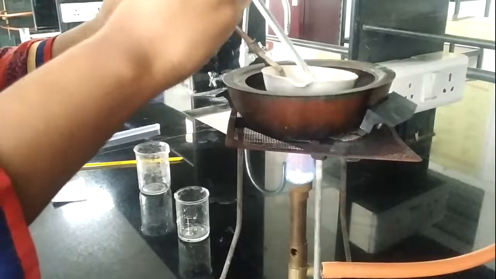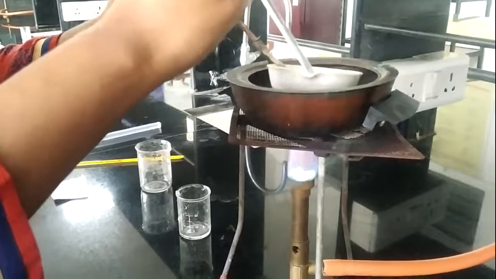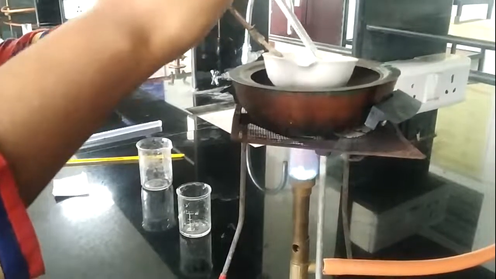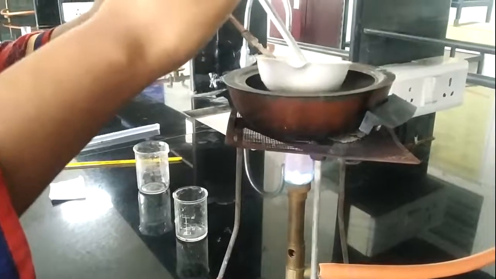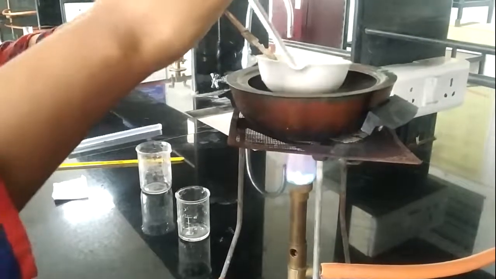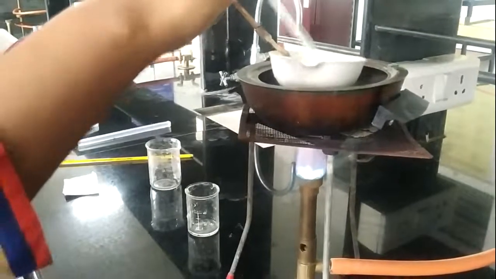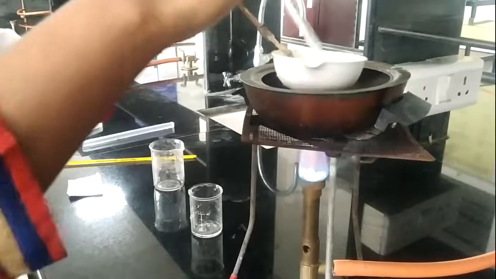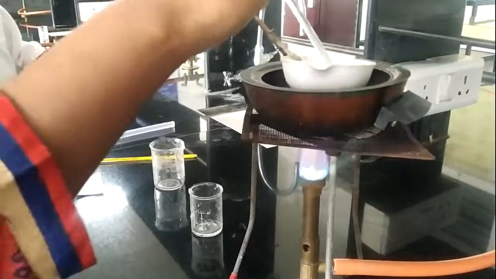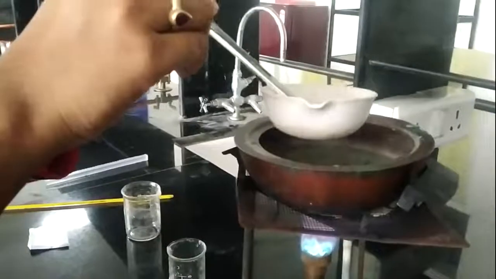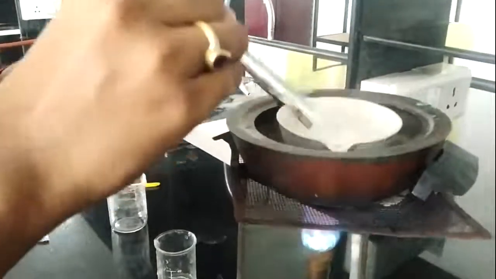I am heating it on the water bath. As our base, the cocoa butter, is going to melt, let's see, this cocoa butter is completely melted.